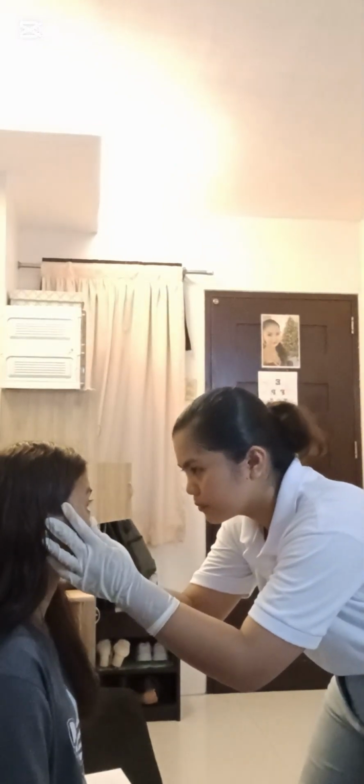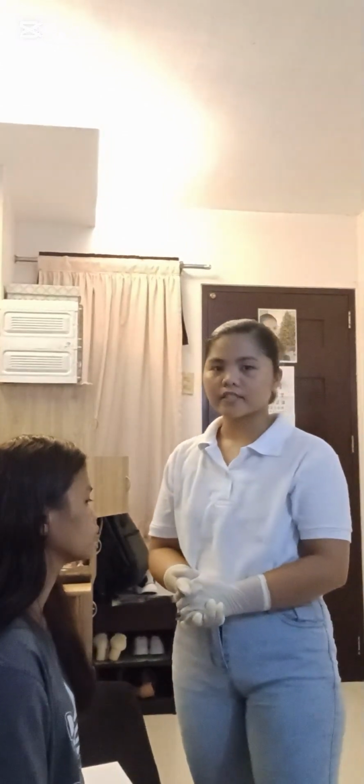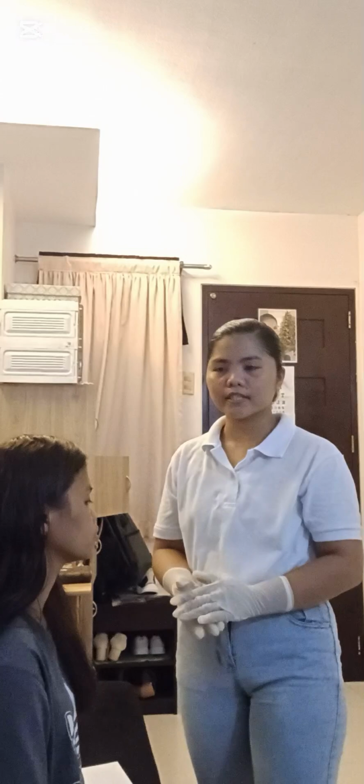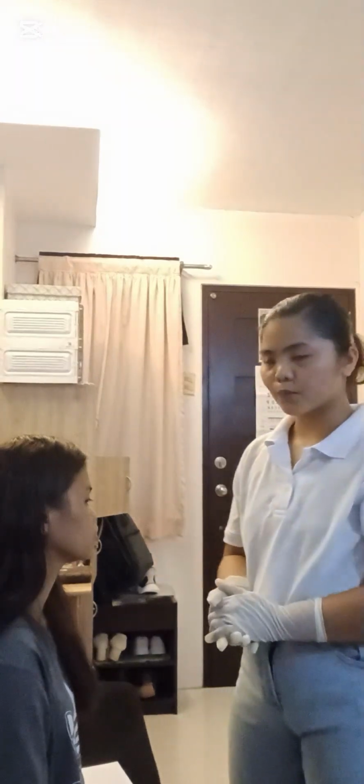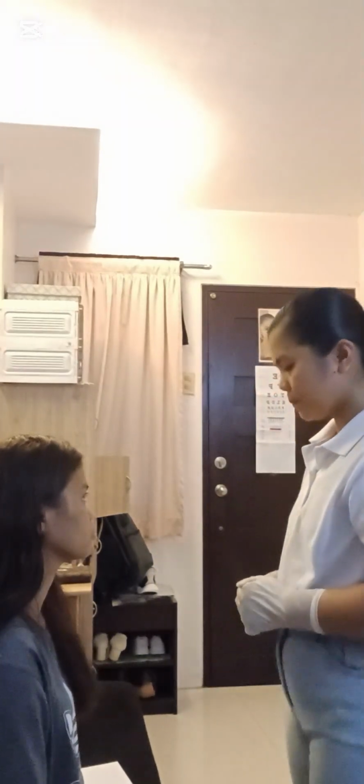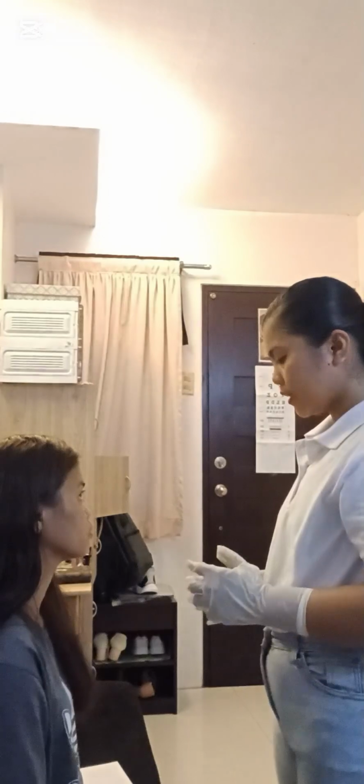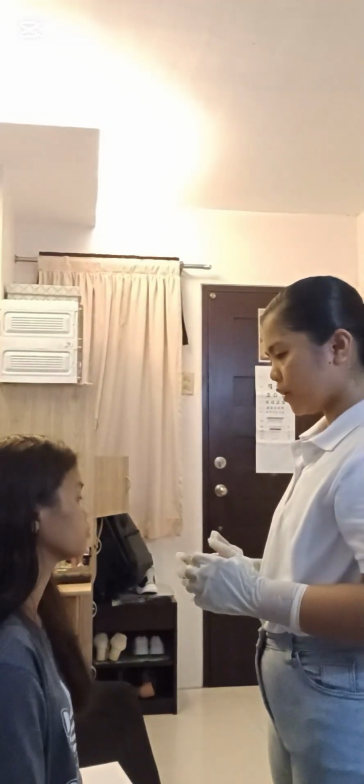One is we will be inspecting the sclera and the bulbar conjunctiva of the patient. So upon inspection, the bulbar conjunctiva of the patient displays a fine network of blood vessels, and the sclera is white. Next is we will be inspecting the palpebral conjunctiva of the patient.